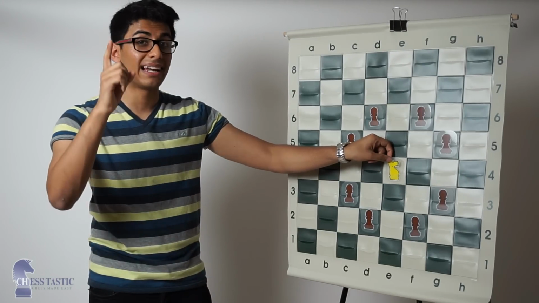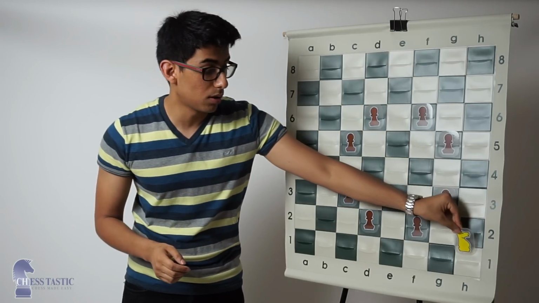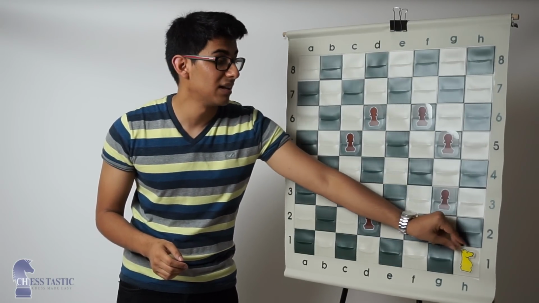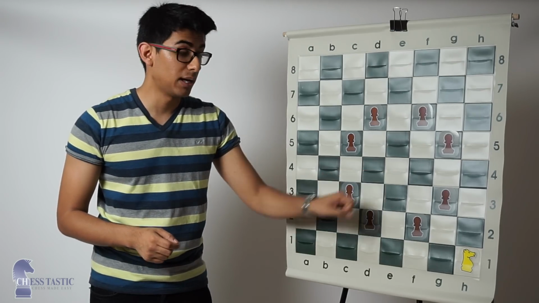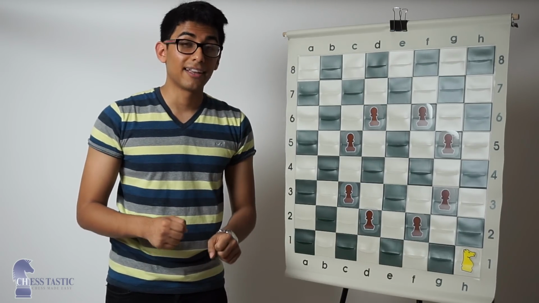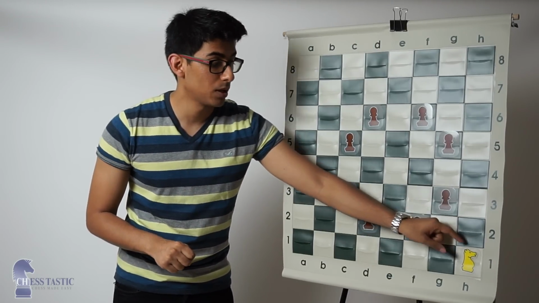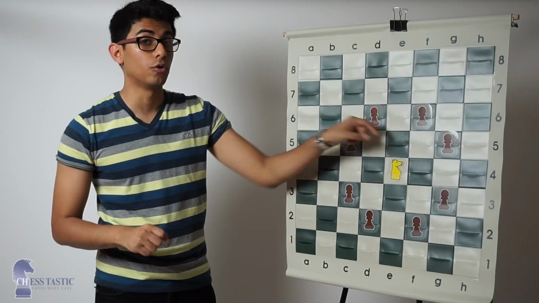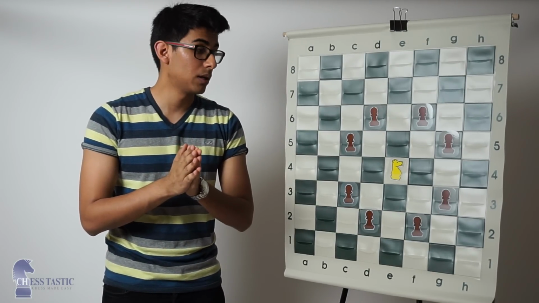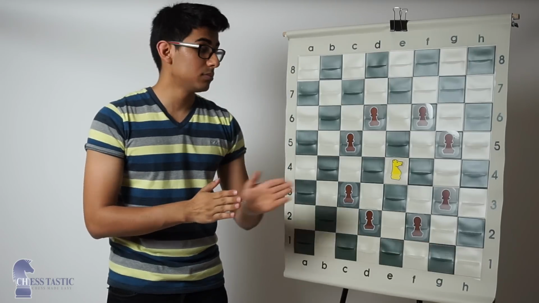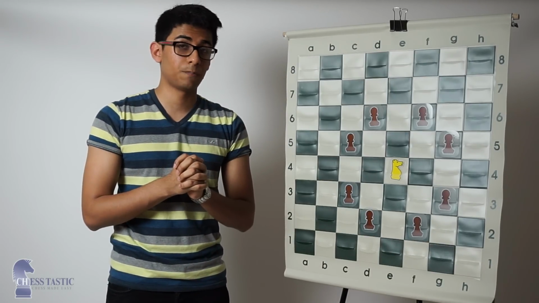And the knight that we started off with in the beginning of the video, on h1, is afraid of the monster on e4, because the knight on h1 can only go to 2 squares, f2 and g3. And this knight here can go to 8.